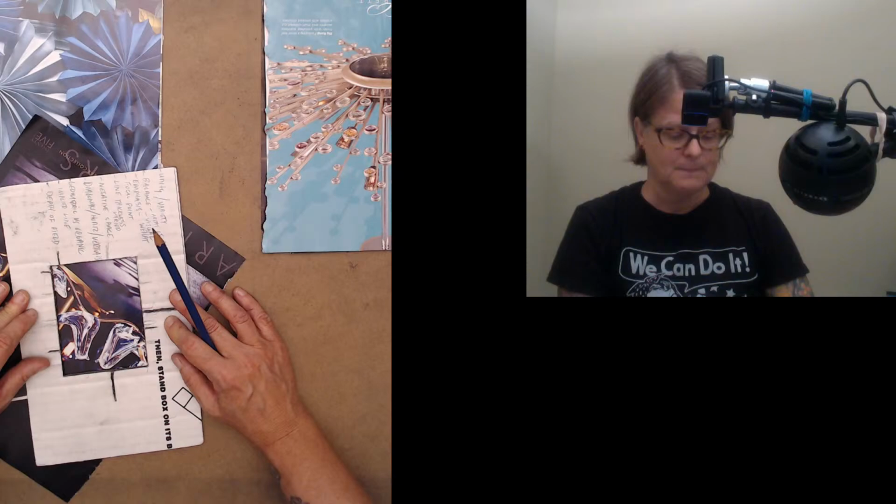Maybe you want to turn it to landscape orientation, and have the shadow doing something interesting and these coming in and being interesting. So that has a lot of possibilities.